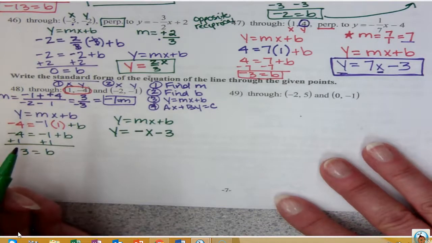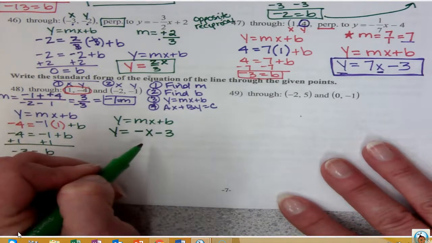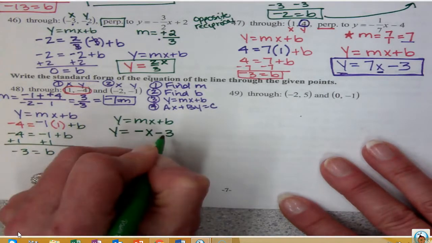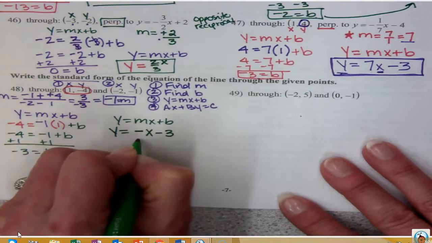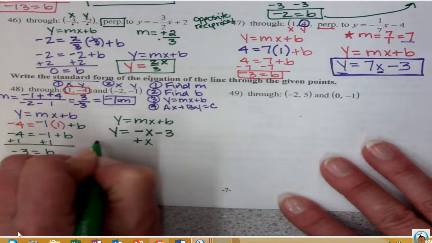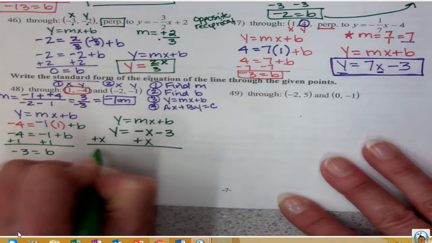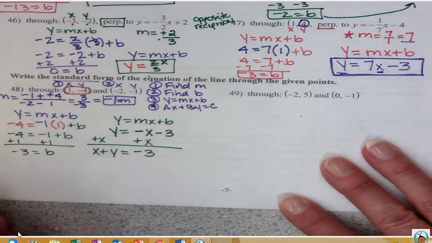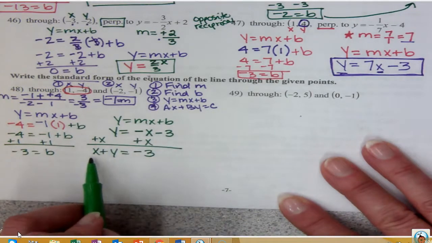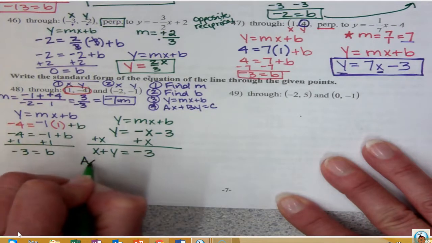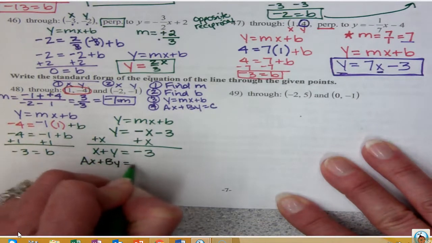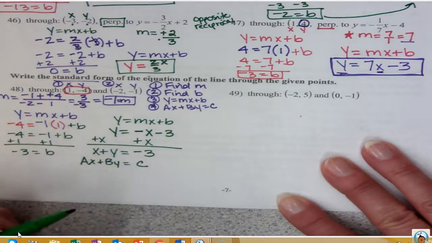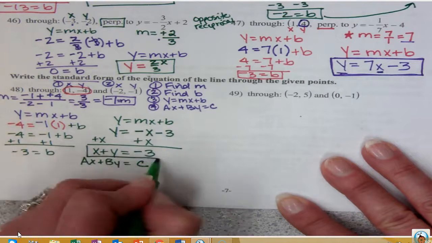So I need to, once again, move my x. So instead of moving it away from the y, now we're moving it toward the y. So we're going to add x to both sides, and I get x plus y equals negative 3. So here I've got my ax plus by equals c form. The a is 1, the b is 1, and c is -3. So this is my answer.